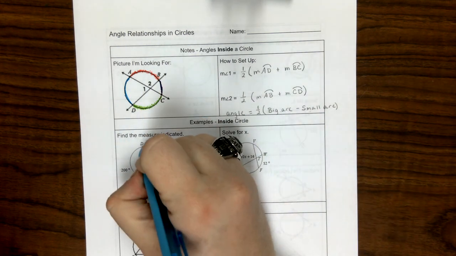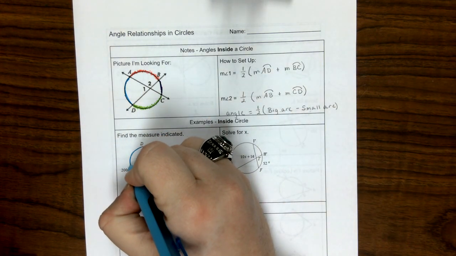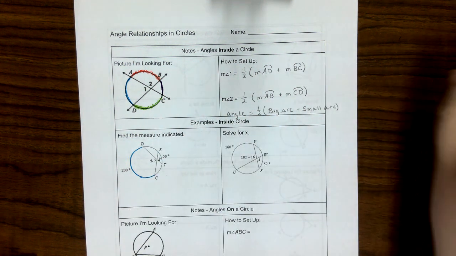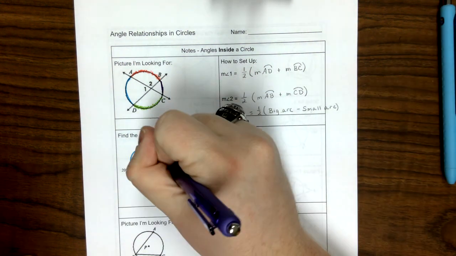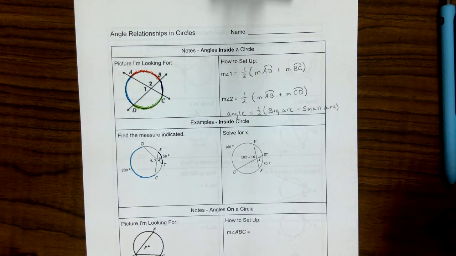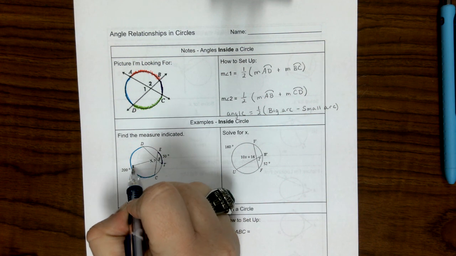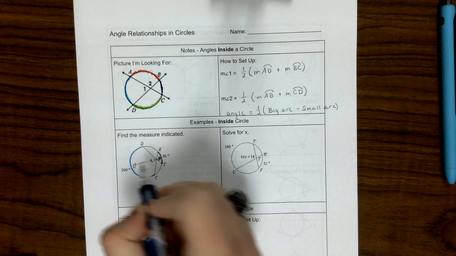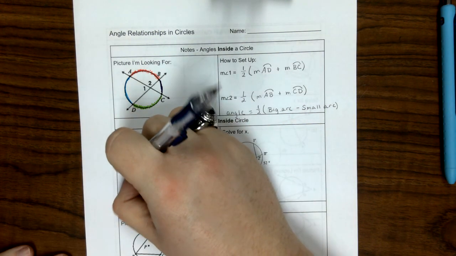So this one is going to use this arc right here in blue, and then this one. You can think about it as the X needs to use the arc across from it, that way and this way. It's got to use both of them. That is a terrible arrow.